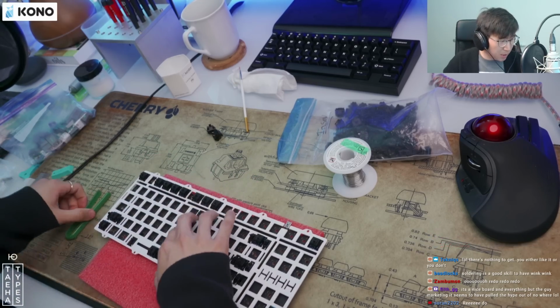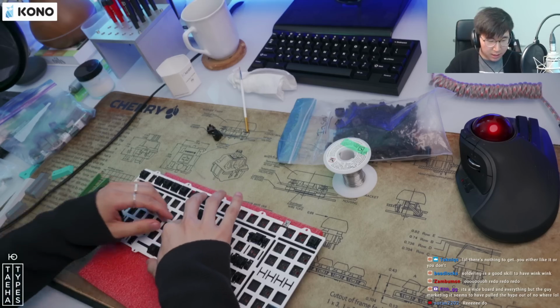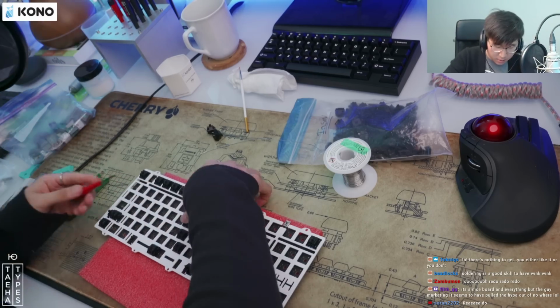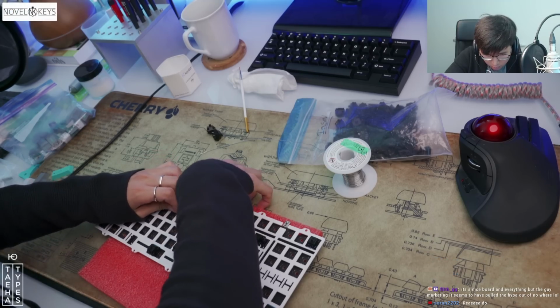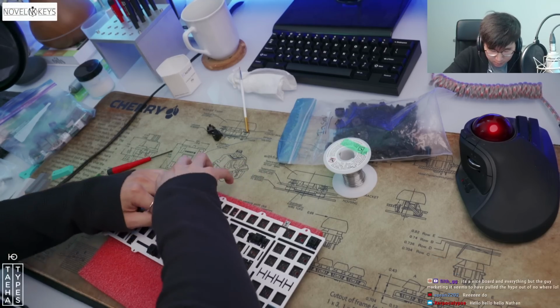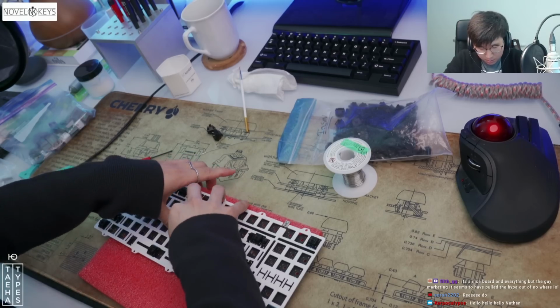Oh, is this cutout not proper? Why is this so tight here? Nicely clipped in there. Okay.